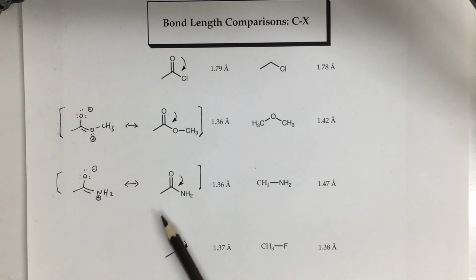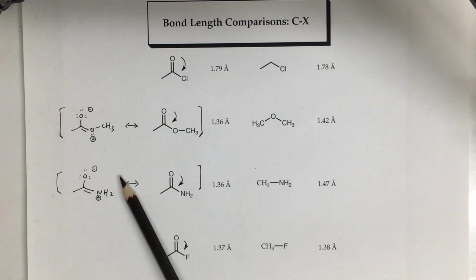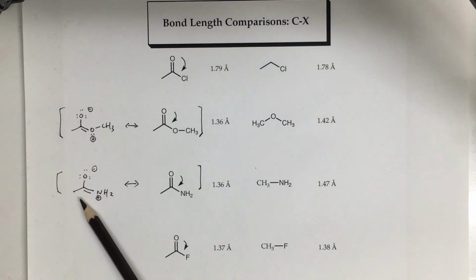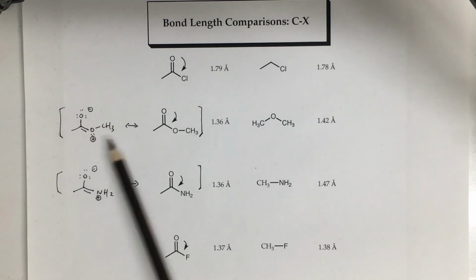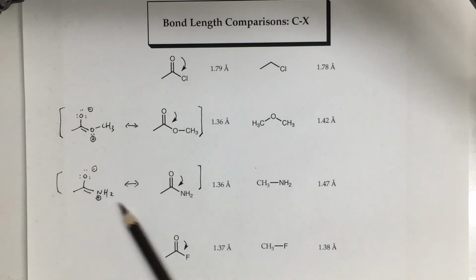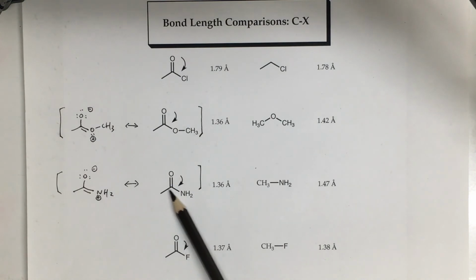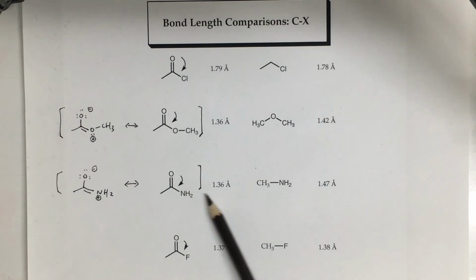In other words, because nitrogen is less electronegative, this particular resonance structure contributes more to the resonance hybrid for the amide in comparison to how much this resonance structure contributes to the overall resonance hybrid in the case of the ester. The resonance hybrid for the amide therefore has more carbon-nitrogen double bond character, and the carbon-nitrogen bond is much shorter than this carbon-nitrogen bond.